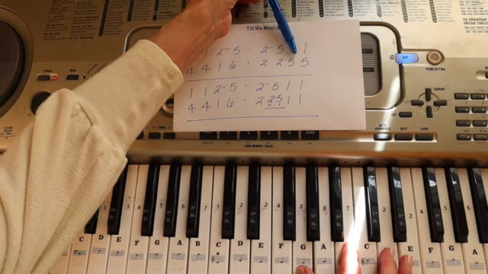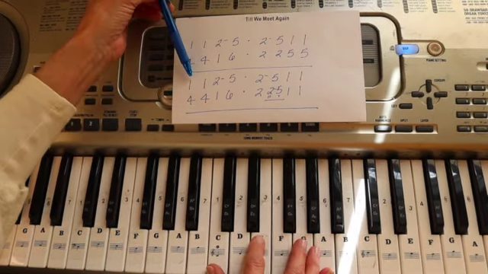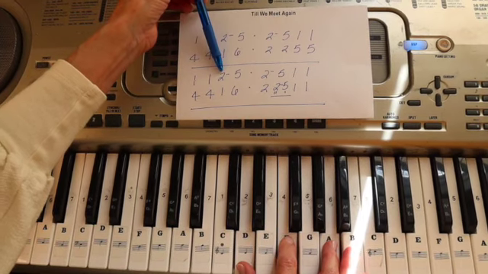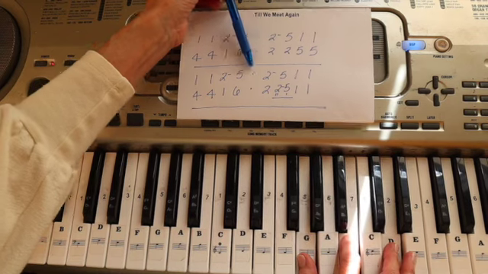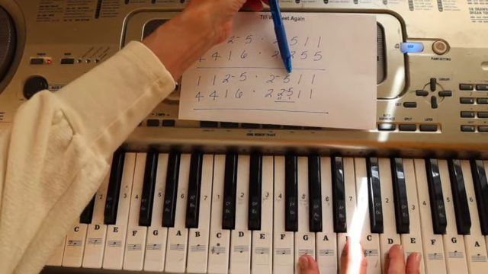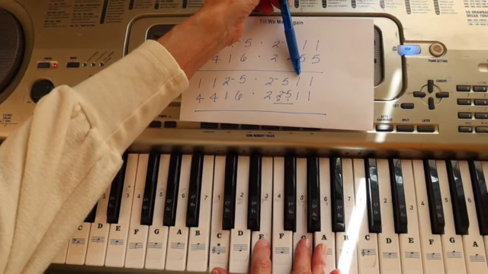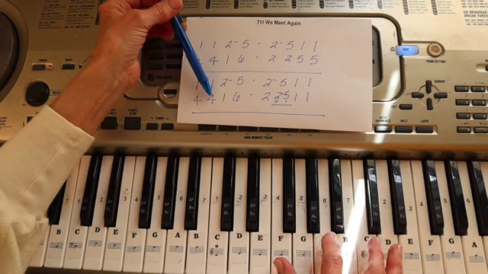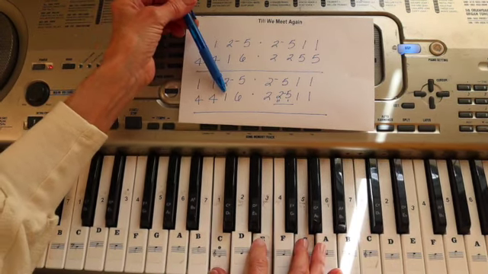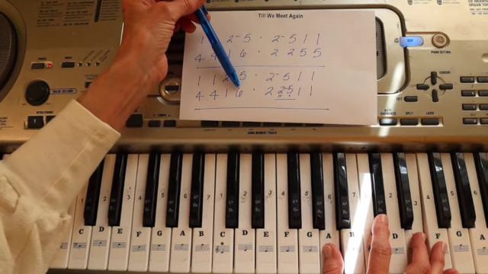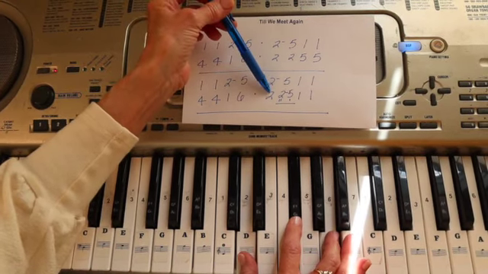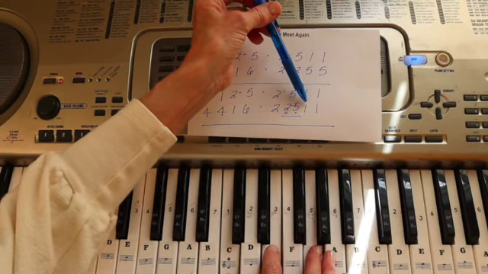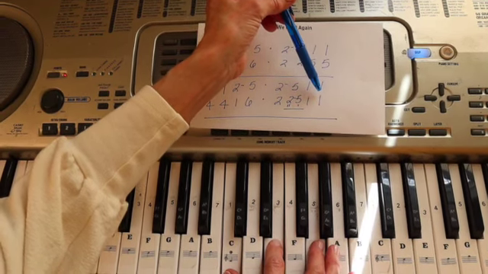Now 6 major, 1, 2, 3, 2 major, 1, 2, 3, 2 minor, 1, 2, 3.